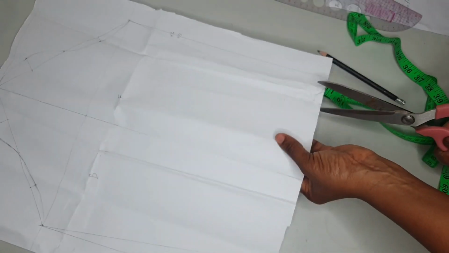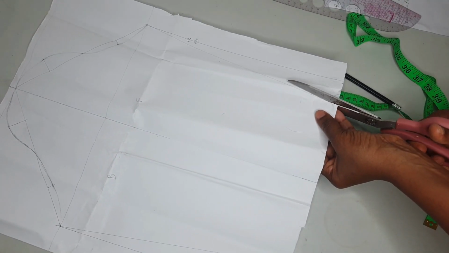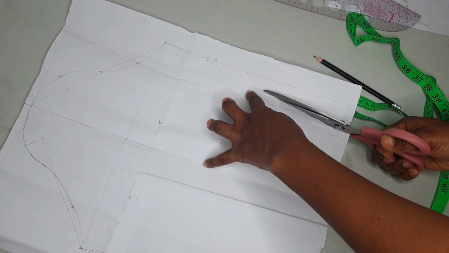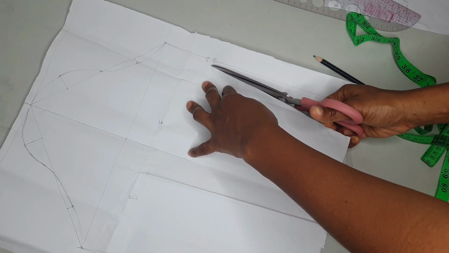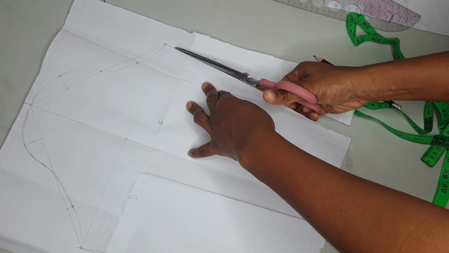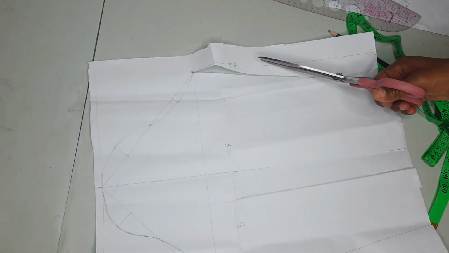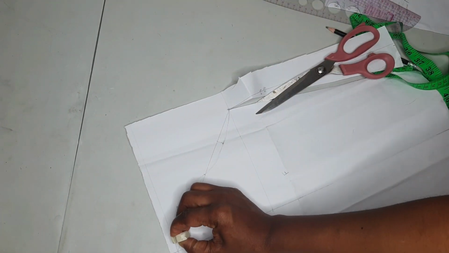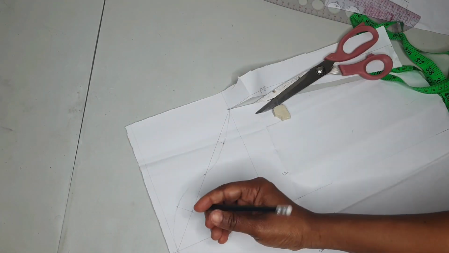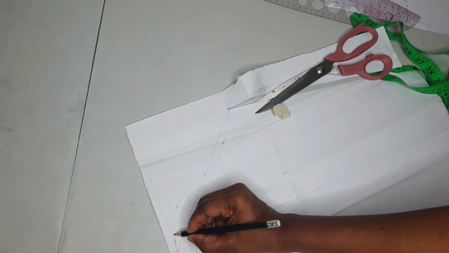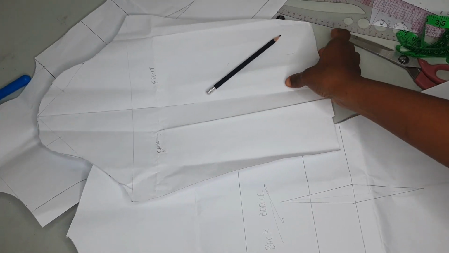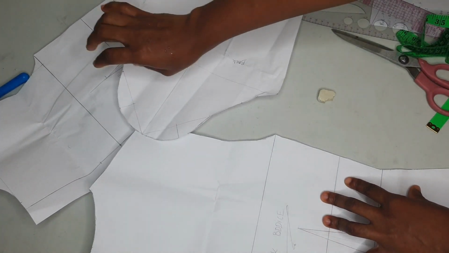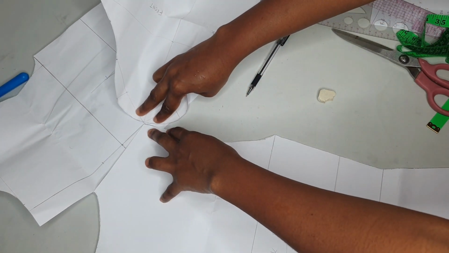Please, the reason I did this pattern is to show beginners how to draft a basic fitted bodice block pattern. And also I added weight, just a bit of weight, not so alarming. So I just wanted something that would fit well, so I don't need to do a lot of adjustments. So here you go, how to create a basic fitted block pattern.